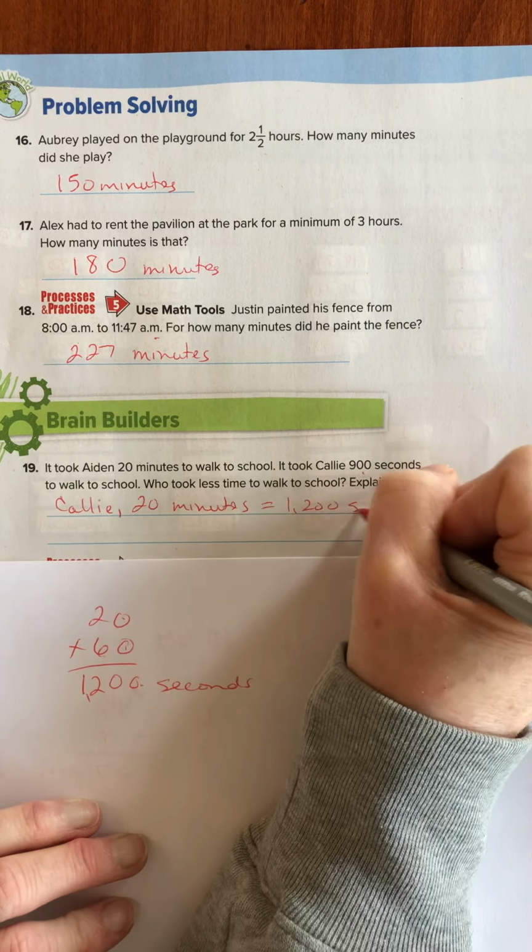Okay. And that is greater than 900 seconds. There's your explanation.